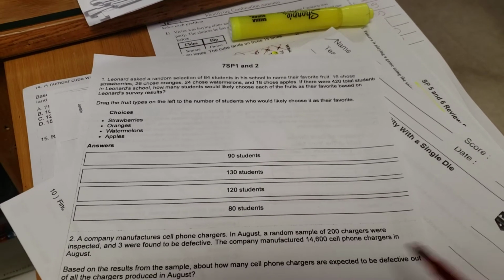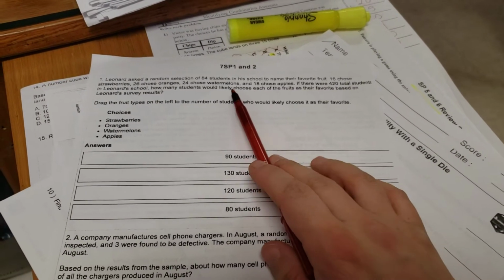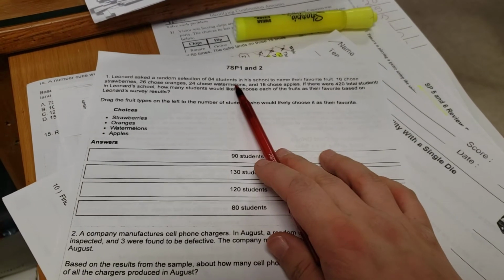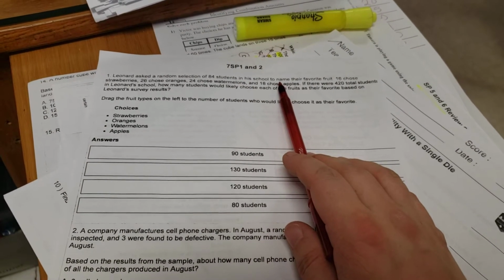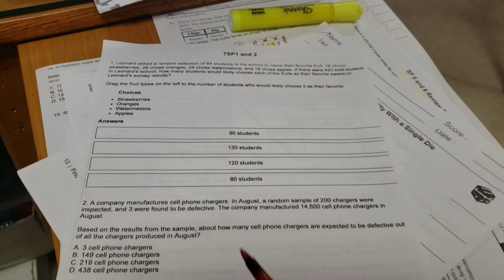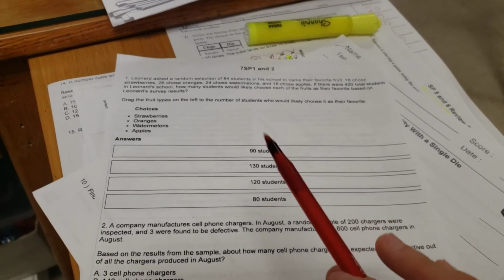I just wanted to give a quick look at the standards for statistics and probability numbers 1 and 2. A lot of these are a lot of reading. A lot of these problems have a lot of words in them.